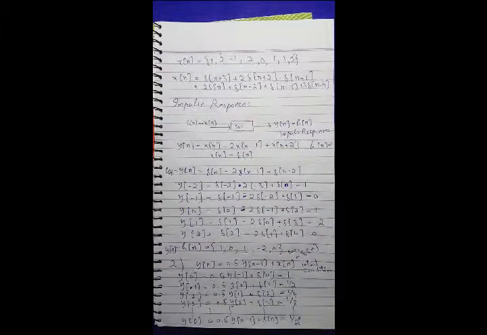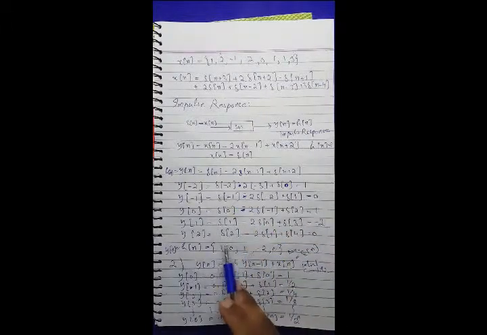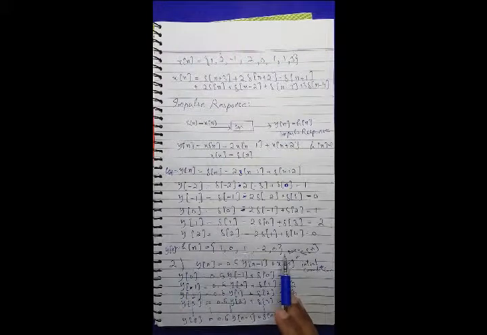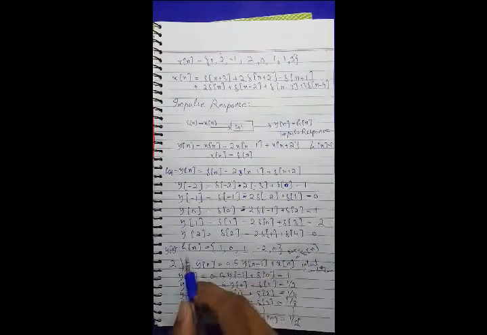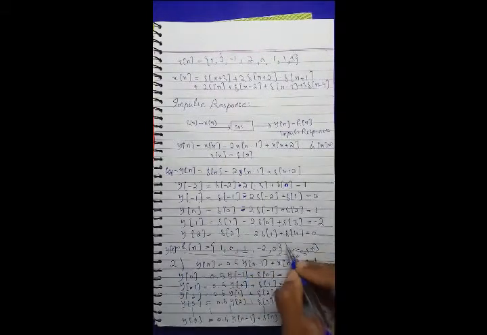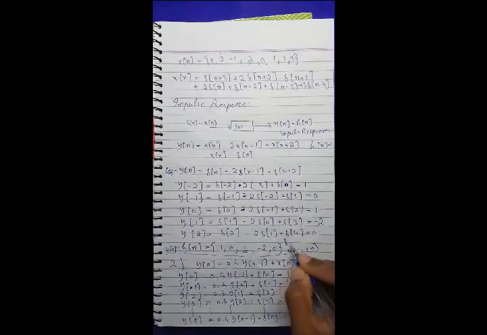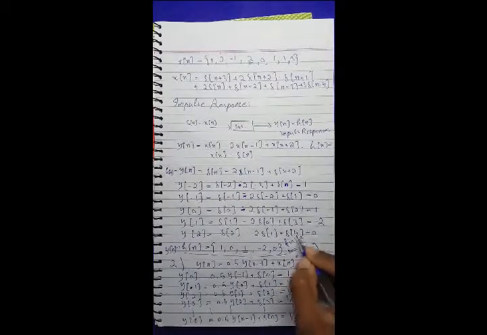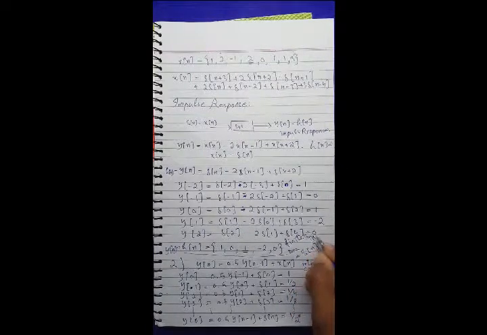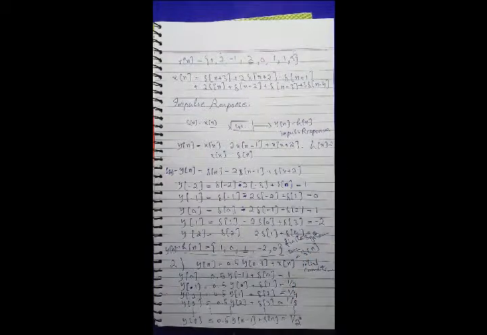Sorry, I have missed some important things. In the first example we have a finite number of values in the impulse response. In this condition we call it a finite system, or finite impulse response.